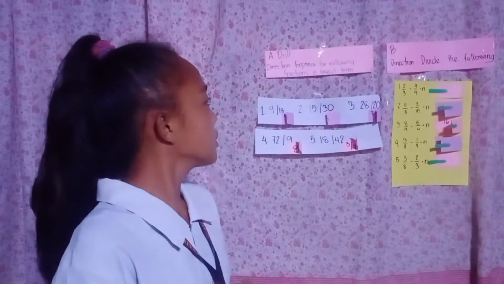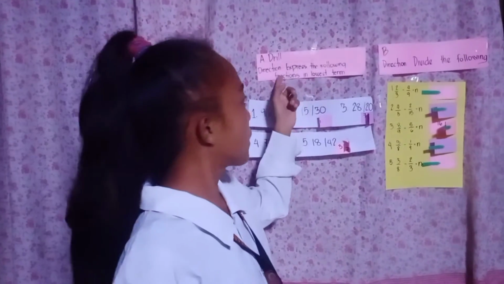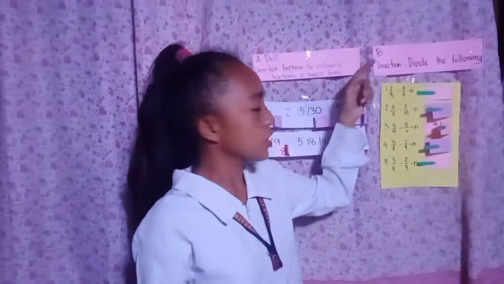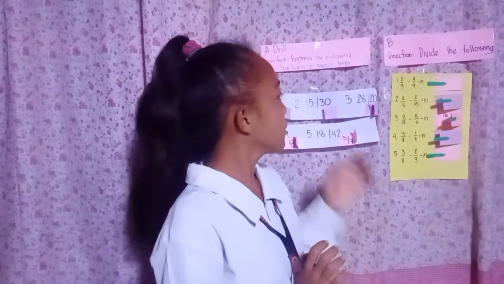Okay, before we start our lesson today, let's have some drill first. In test A, express the following fractions in lowest term. In test B, divide the following. Let's see if you know how to express fraction in lowest term and how to divide fractions. Answer this in 10 minutes, okay?